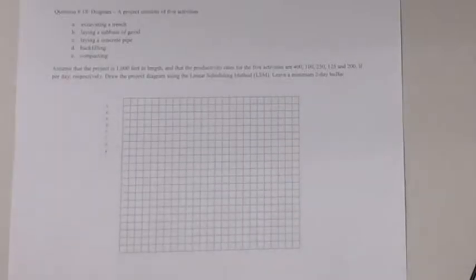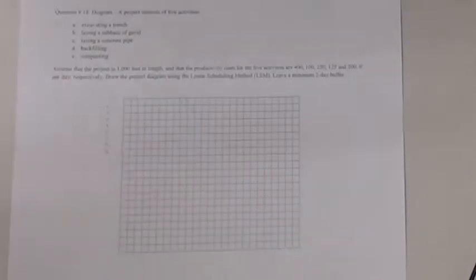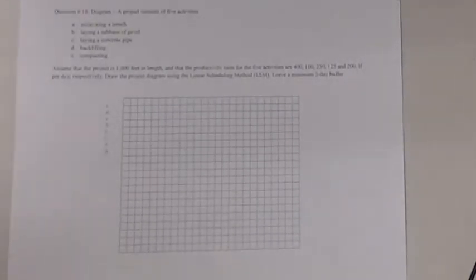All right, so we're going to look at linear scheduling method here. It's a different way of representing a schedule. This actually works pretty well with start to start type of activities or activities where you may have some kind of buffer.